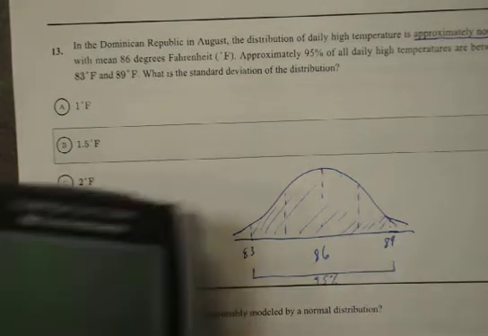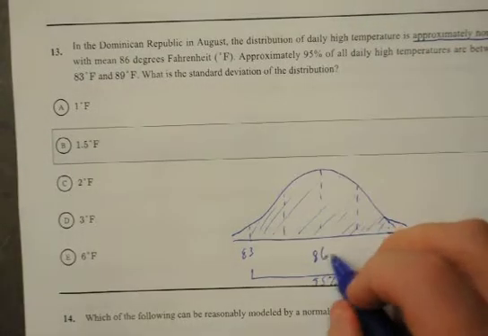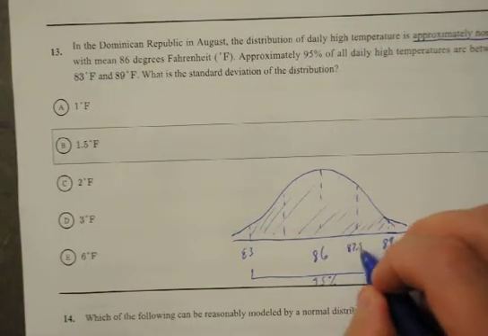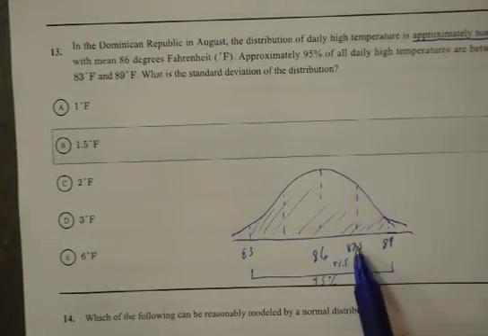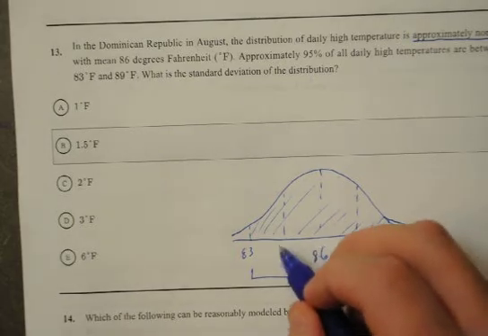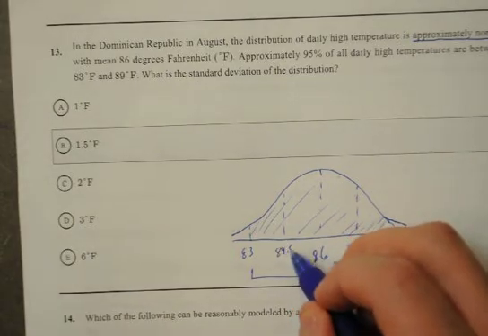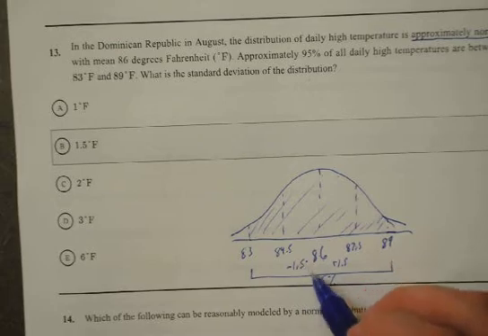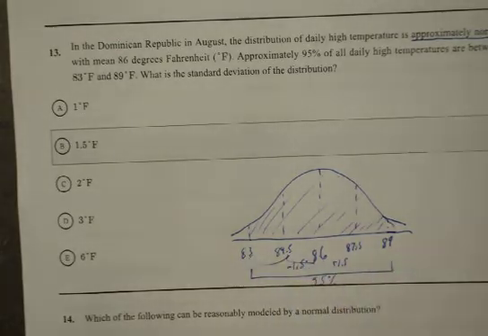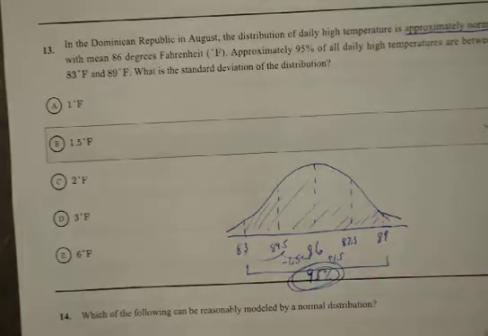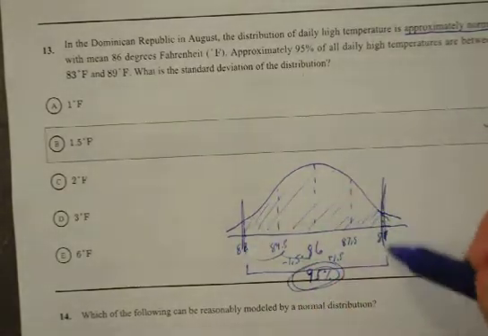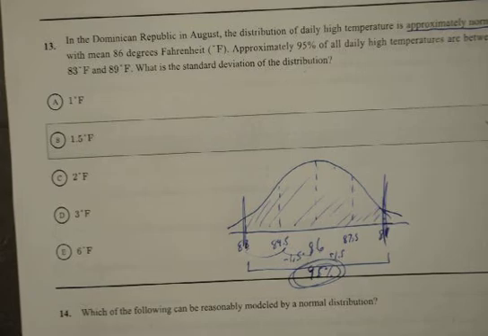All I did was 89 minus 86 divided by 2. So if I add 1.5, and add 1.5 again, the standard deviation is 1.5. And then if I subtract 1.5, and subtract 1.5 again. Standard deviation is 1.5. You can get that by knowing that 95% are within 2 standard deviations. That's a constant number. 95% are within 2 standard deviations.